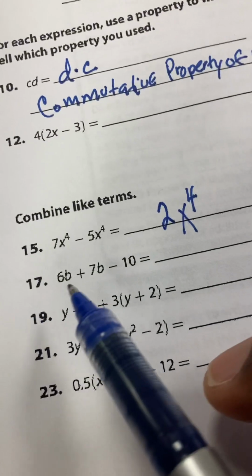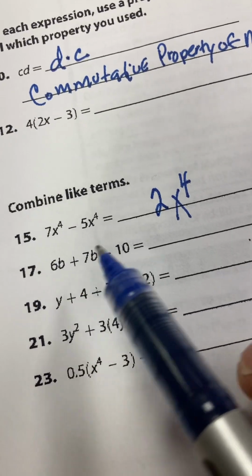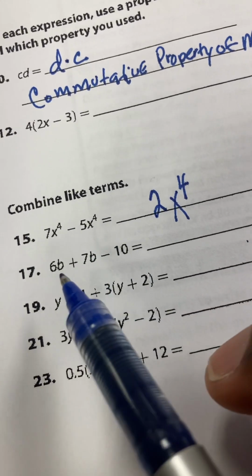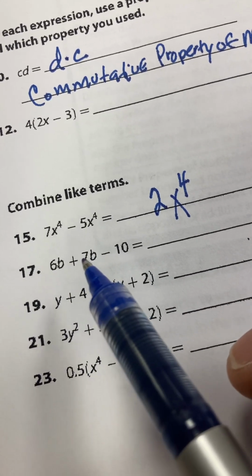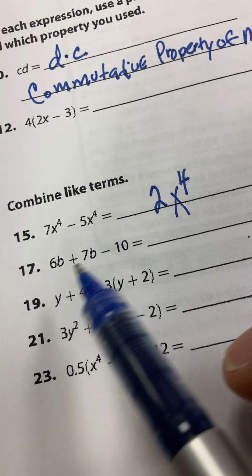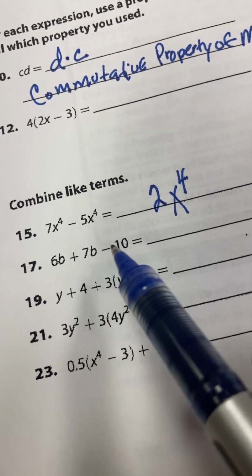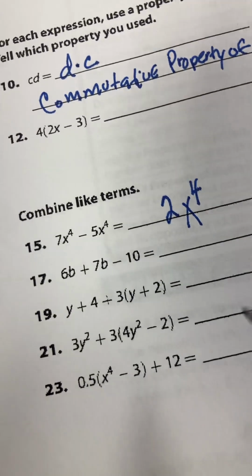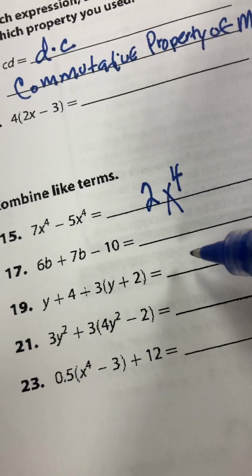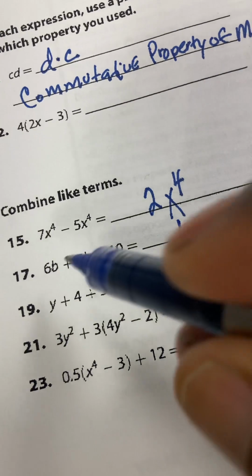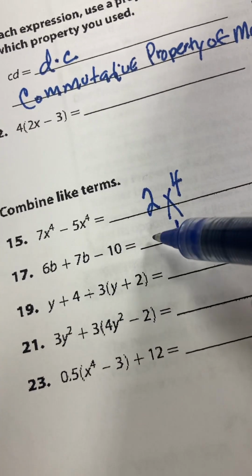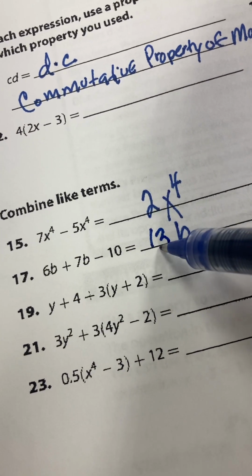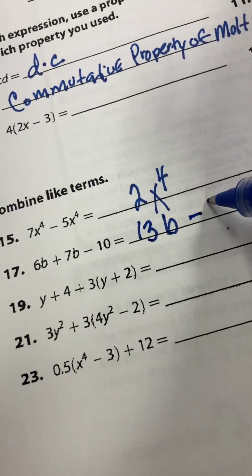With problem number 17 as an example, the only two terms that are the same are the 6b plus 7b. So these are the same. This term is all by itself. There's nothing that you combine this with. So I'm going to write my b. 6 plus 7 will be 13. So that's 13b minus 10.